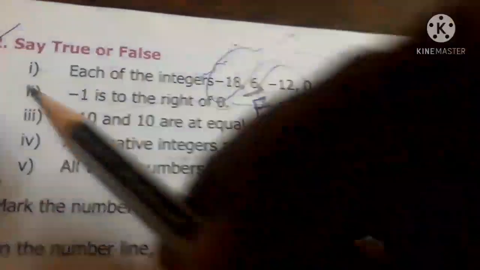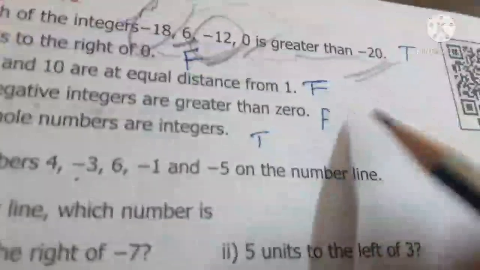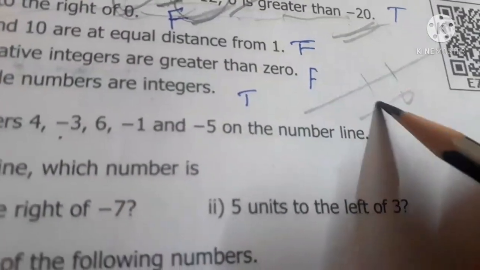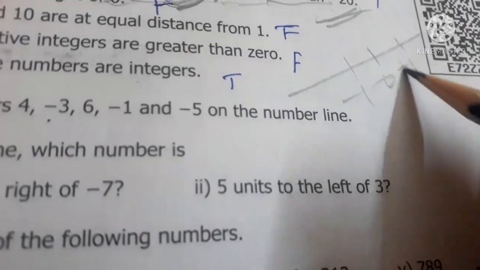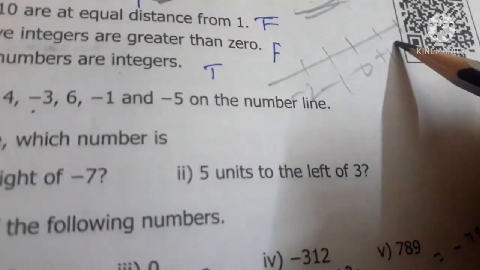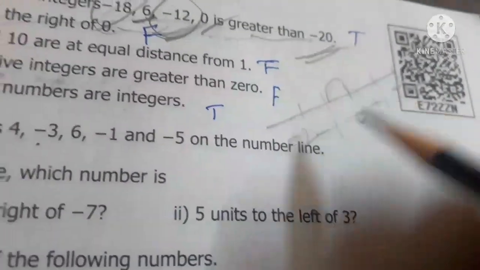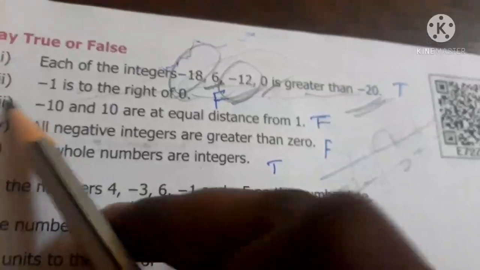Next, minus 1 is to the right of 0. Put the number line. Sorry, this is plus 1, minus 2 and plus 2. From 0 we go left to get minus 1. But here they are saying minus 1 is to the right of 0. So it is false.